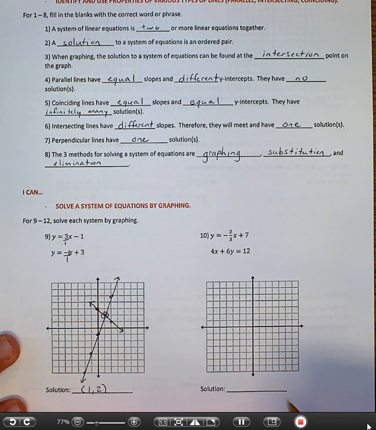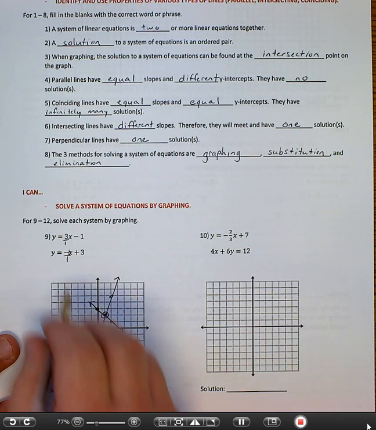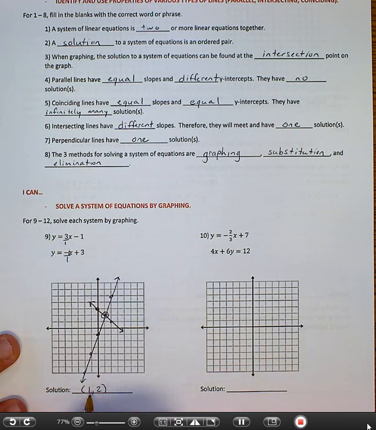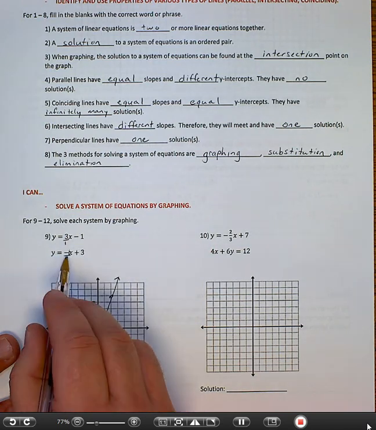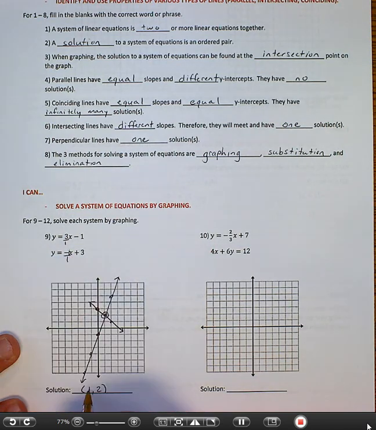And if you want to check, that's the nice thing about systems, you can check them. Put 1 in for x, you should get 2 for y, for both of them. 3 times 1 is 3, minus 1 is 2. -1 times 1 is -1. -1 plus 3 is 2.